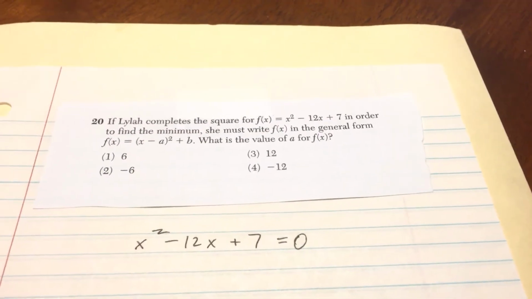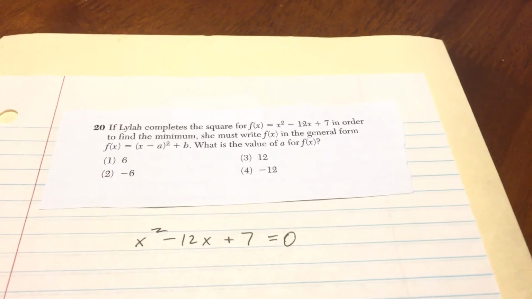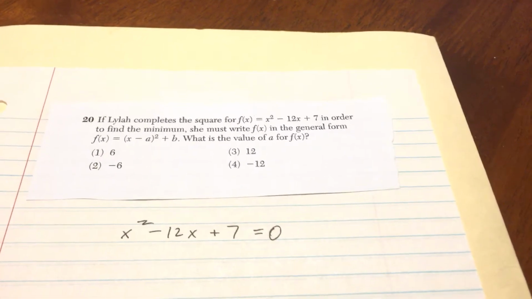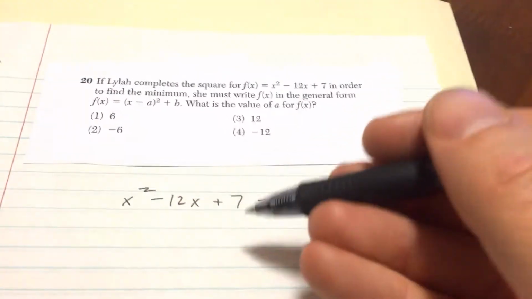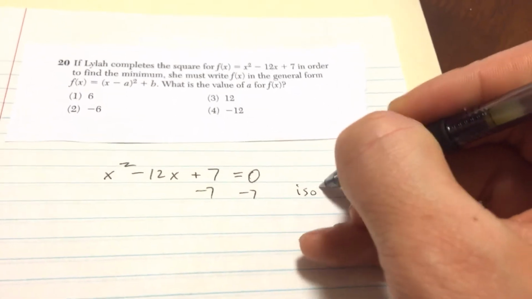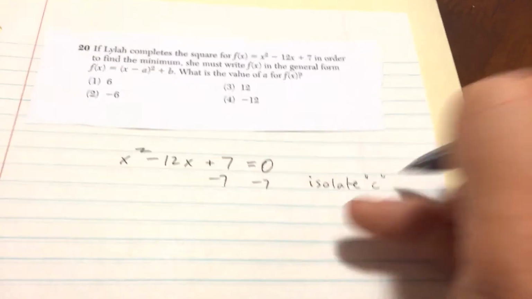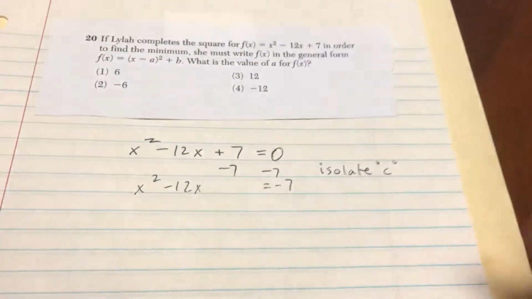If Lila completes the square for x squared minus 12x in order to find the minimum, she must write f of x in general form. Remember, completing the square is basically where you're solving the equation. You do that by isolating the c term of the quadratic. You have x squared minus 12x equals negative 7.